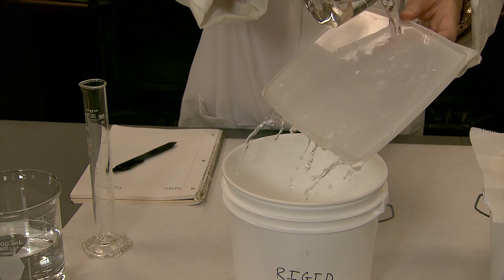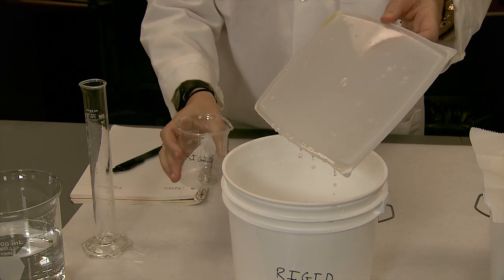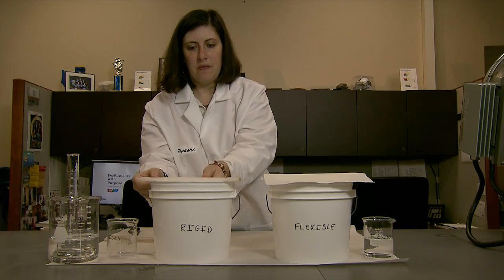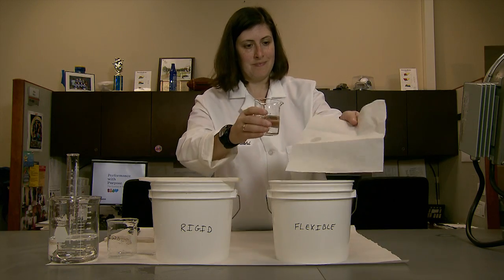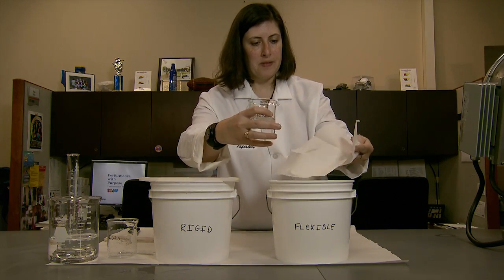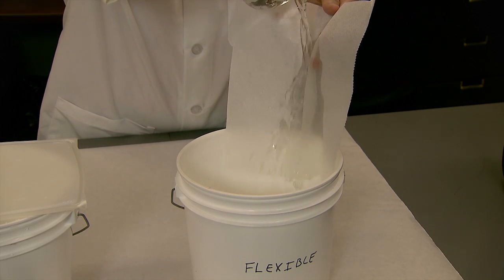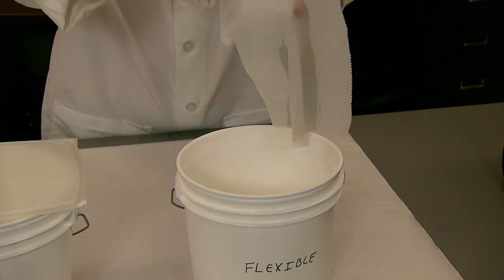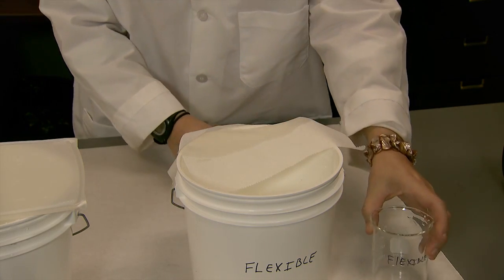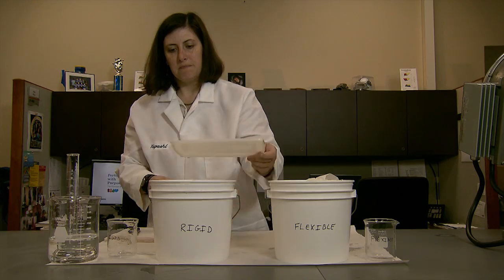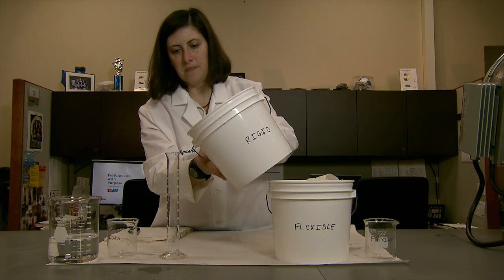Pour one of the beakers into the rigid bucket using the cardboard or plastic as a funnel. Pour the other beaker into the flexible bucket using the flexible paper. Then, take the graduated cylinder and measure the amount of water that is in each bucket.